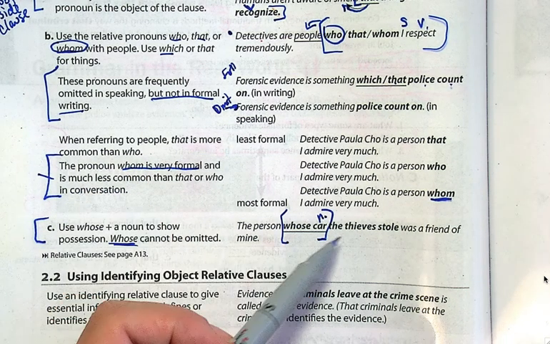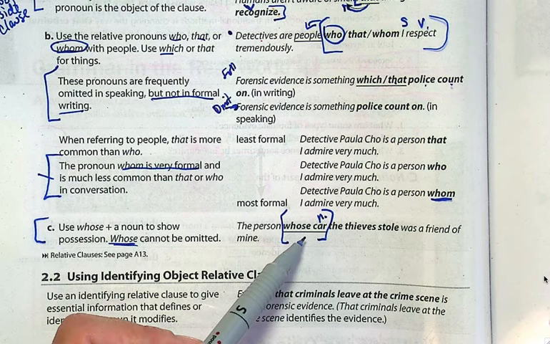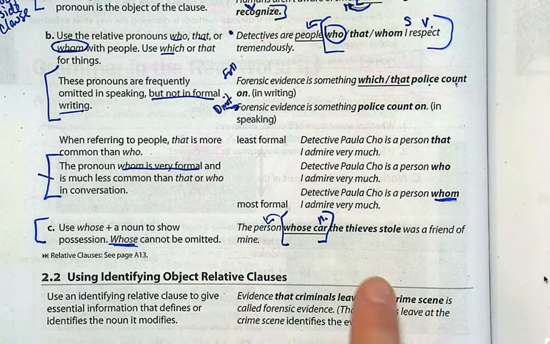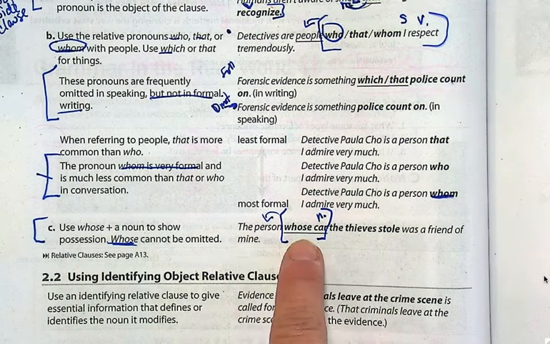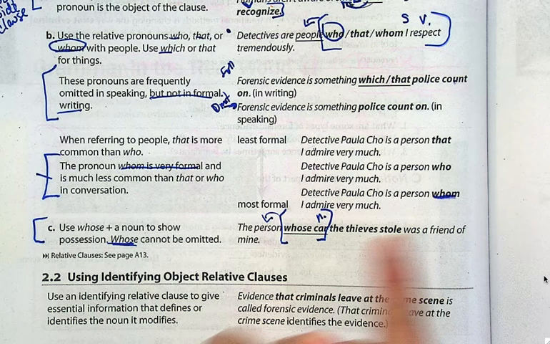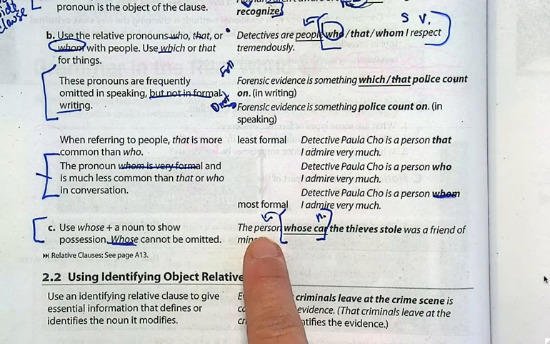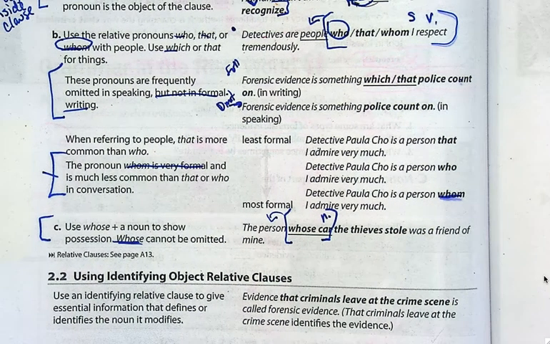In this case, we can see this. The thieves stole someone's car. The thieves stole it. And it belongs to the person. The person whose car the thieves stole was a friend of mine. The thieves stole his car. That person was a friend of mine. So we have our main clause, the person. Which person? Oh, the person whose car the thief stole was a friend of mine.